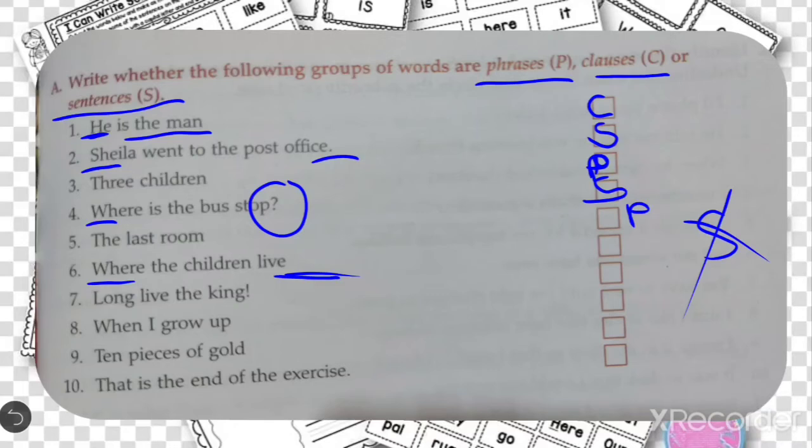Here, the children is a subject. Live is a predicate. So it's a clause. Long live the king. Long starts with a capital L and ends with an exclamation mark. So it's known as sentence.